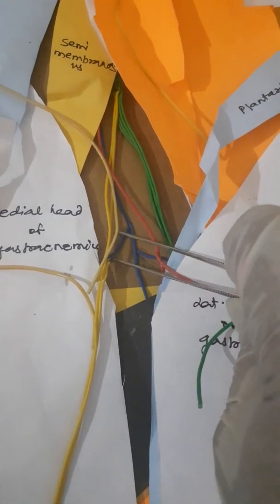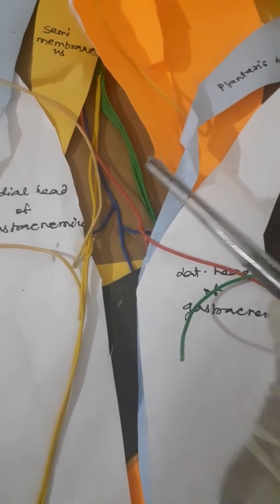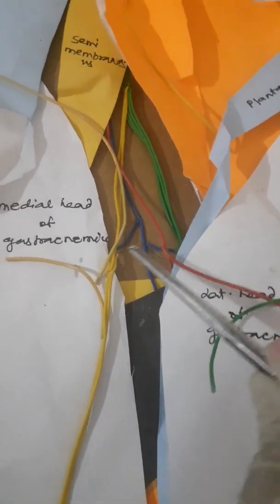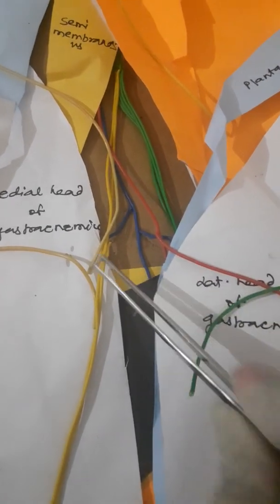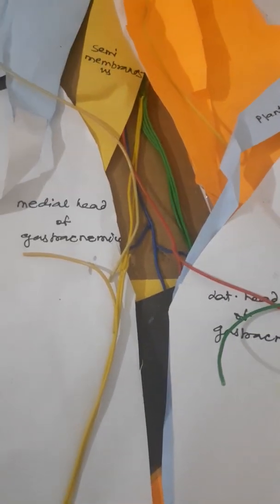And the termination of the small saphenous vein. Nerve, vein, artery, and also lymph nodes are there, and fat. These are the contents of the popliteal fossa.